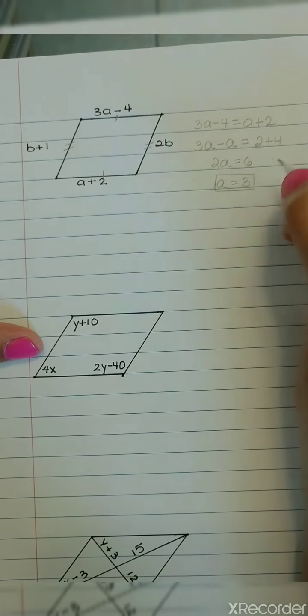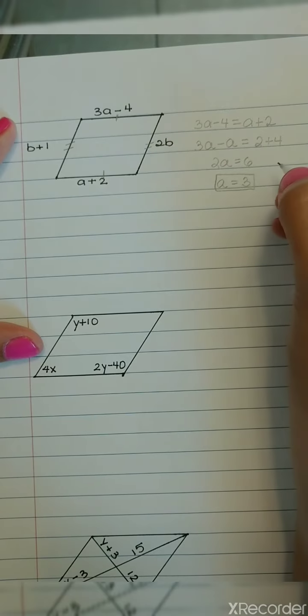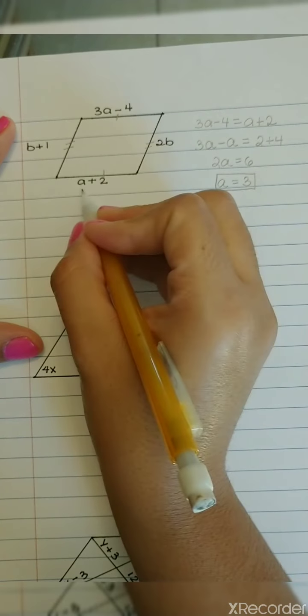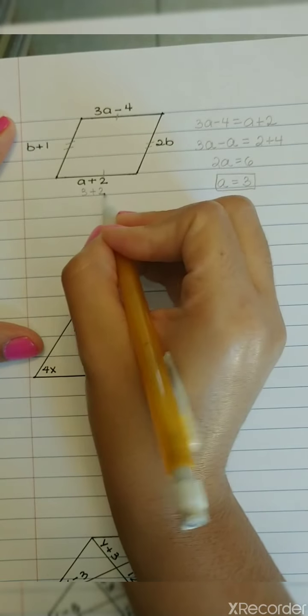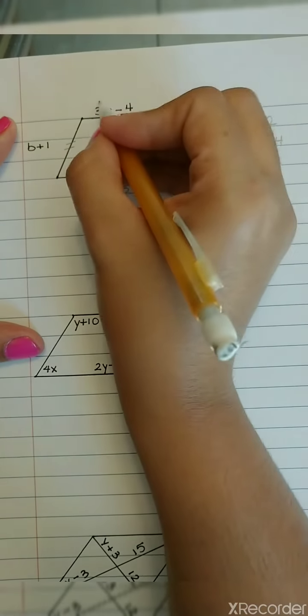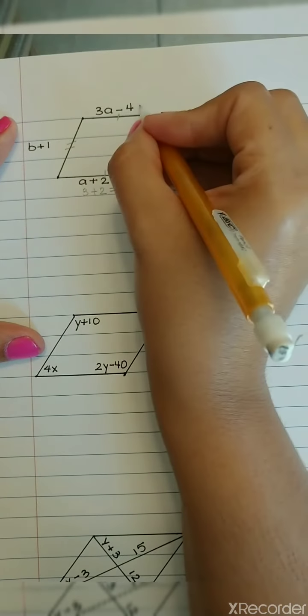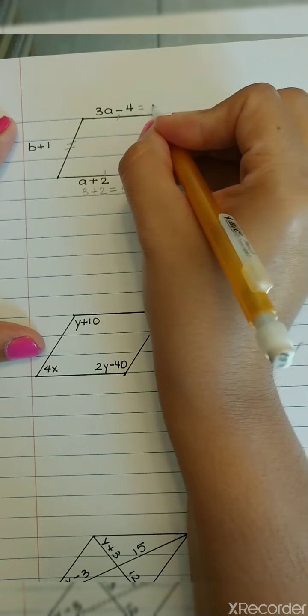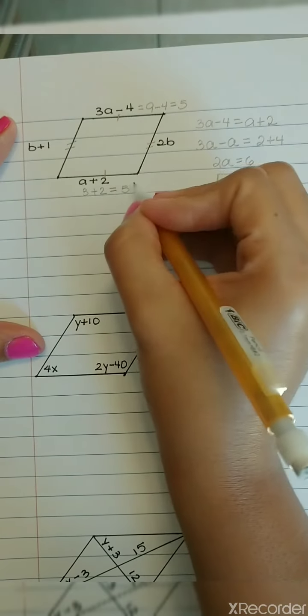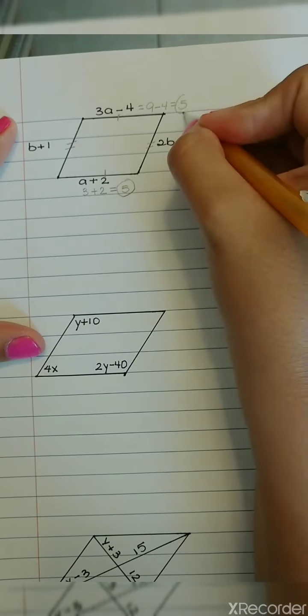Now that I know the value of a, I can substitute to figure out if we did this correctly. If a is 3, then a plus 2 must equal 3 plus 2 or 5. If a is 3, 3a minus 4 must equal 9 minus 4 or 5. They are equal, so we got our a right.